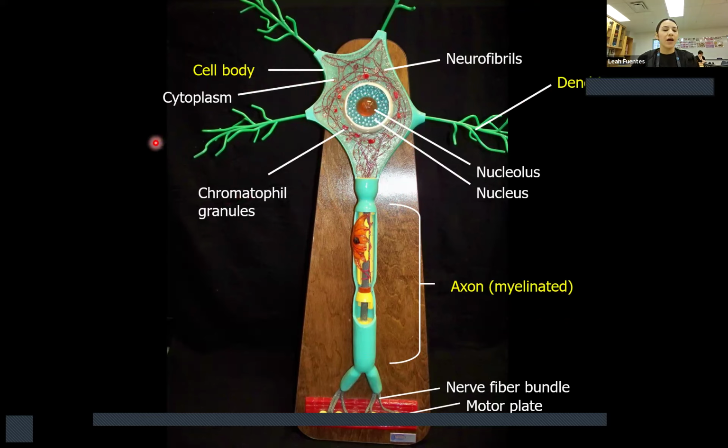Inside of the cell body, we have the cytoplasm, which is similar to a regular animal cell. Inside, there are these little red lines. These are the neurofibrils. And then we have our nucleus, and inside it our nucleolus. And then at the bottom, we have our nerve fiber bundle and our motor plate.